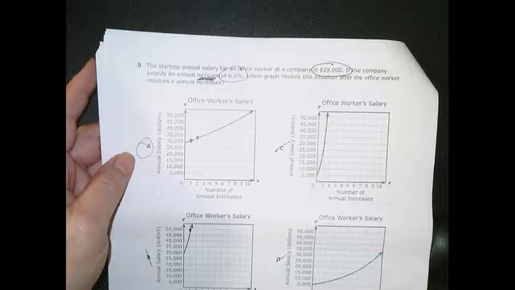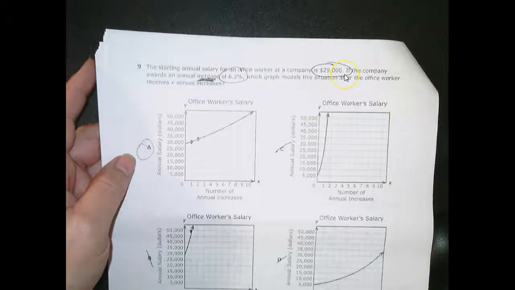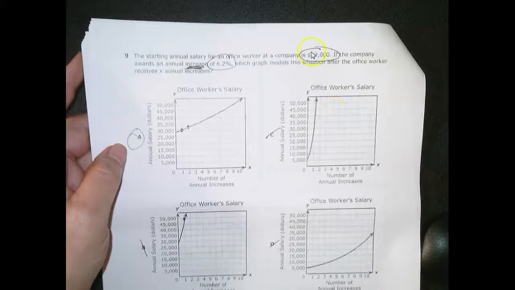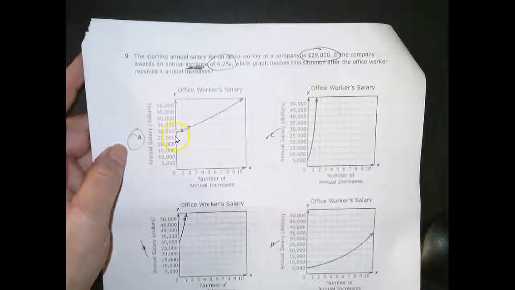Question 9. It's talking about salary. Now, you've got a graph. The salary starts out at $29,000. You're going to have an increase, so it better go up. Now, if you look at all of them, they're all going up. But it says you're starting at $29,000. That's $29,000. That's not $29,000.